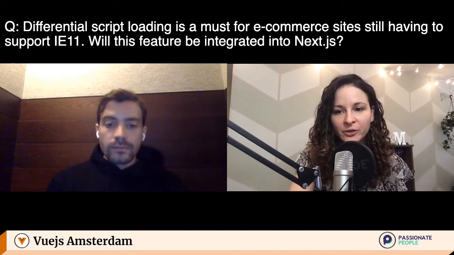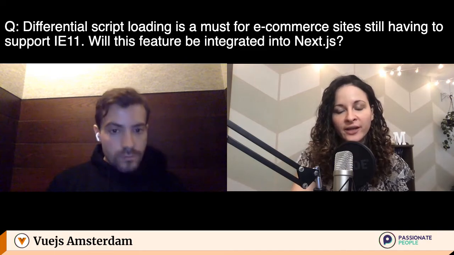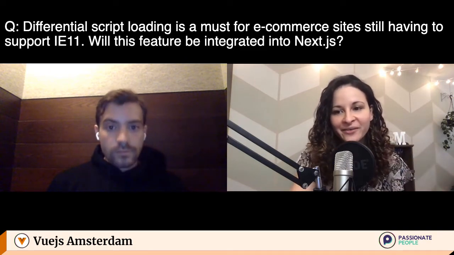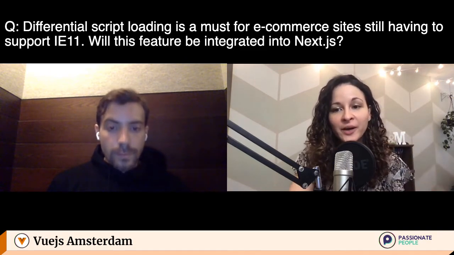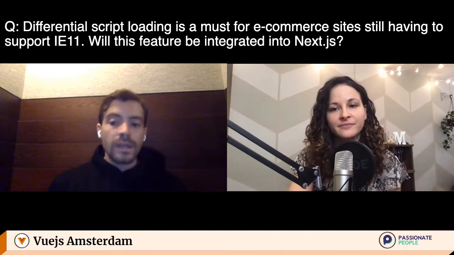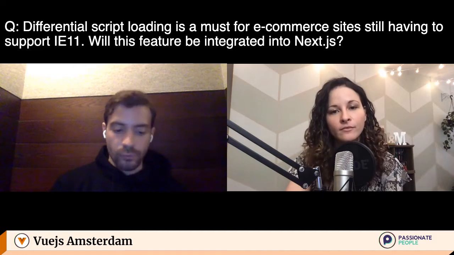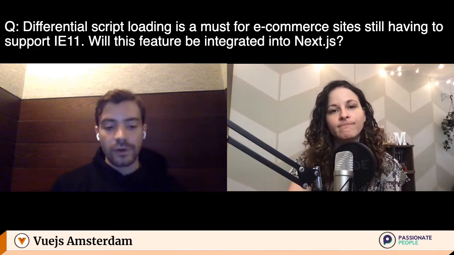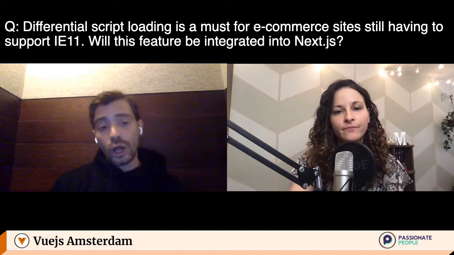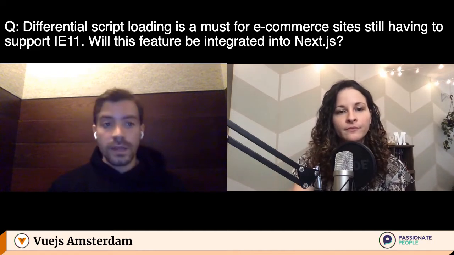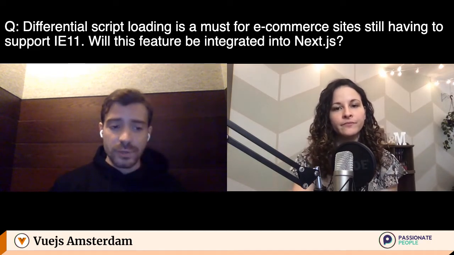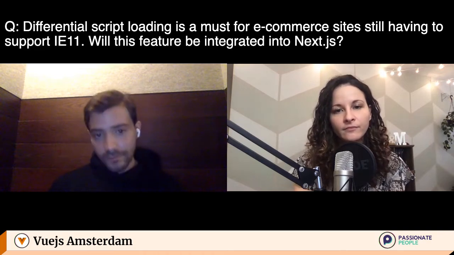Very nice. So we have a question, I'll just read it. Differential script loading is a must for e-commerce sites still having to support IE 11. So will this feature be integrated into Next? Yeah, so we're thinking a lot about these problems nowadays because we hear the same things, right? E-commerce needs a lot of personalization, for example. They need a lot of differential script serving, even on a per user basis.